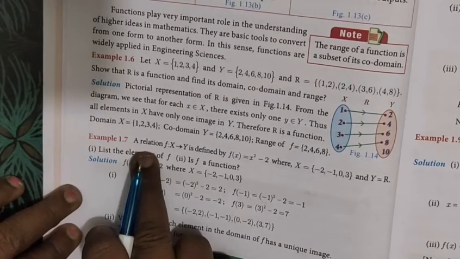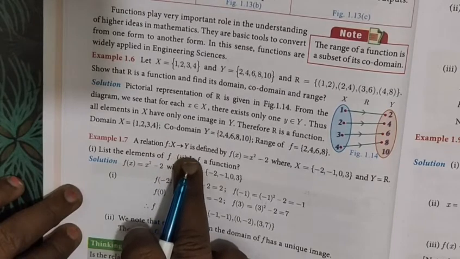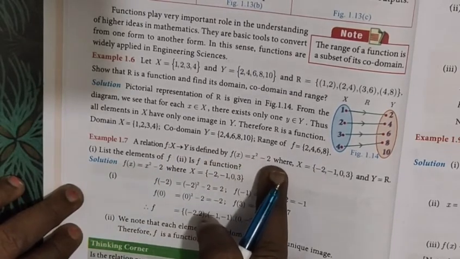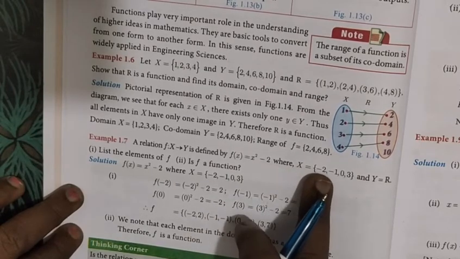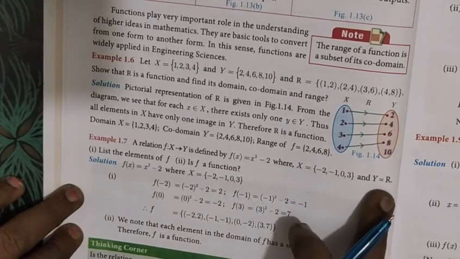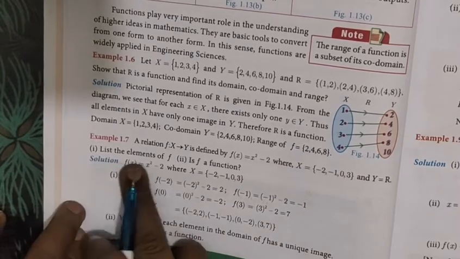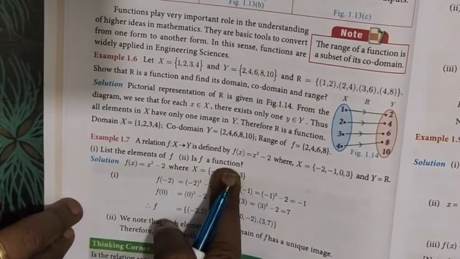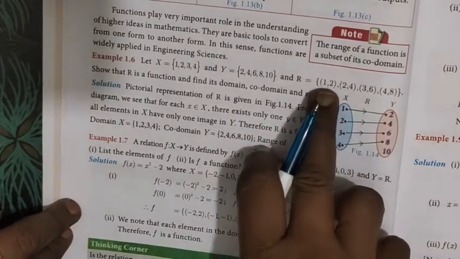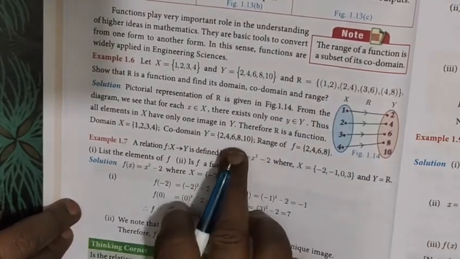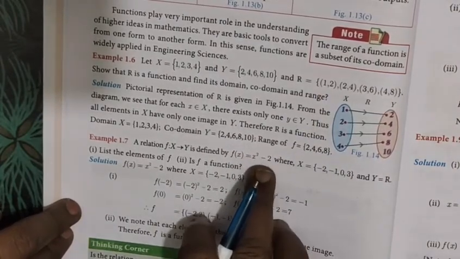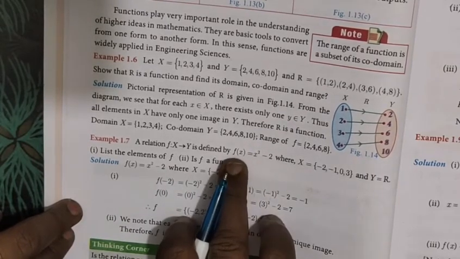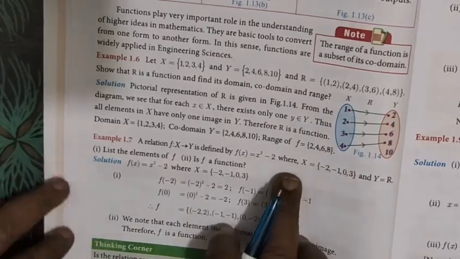Example 1.7. A relation f from X to Y is defined as f(x) equal to x squared minus 2, where X equal to the set {-2, -1, 0, 3} and set Y equal to R. List out the elements of f. f is a function. In the previous sum, they have given the relation itself, but here they have given us a formula. So we have to find f(x) for all the values of x.